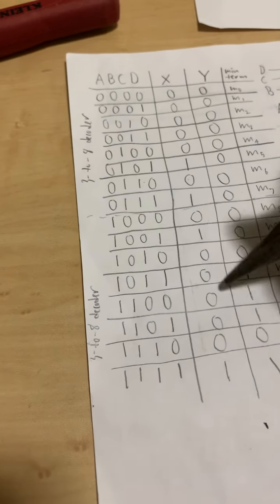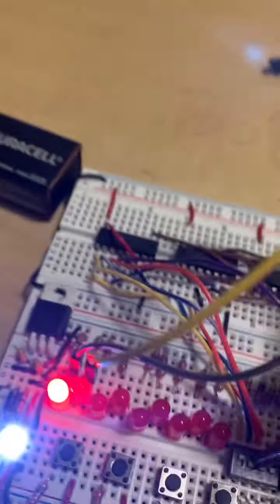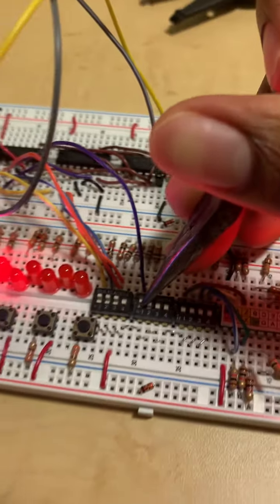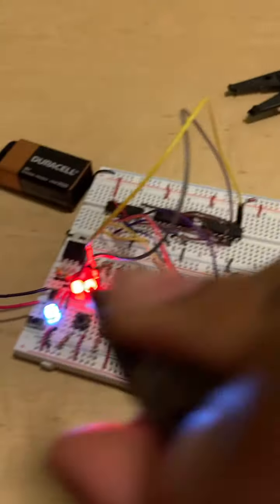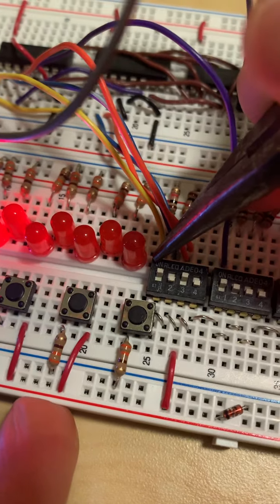Now we will also try to turn on X by turning on all of the inputs. So that'll be D, C, B, and then A is on. And as you can see, X turns on and also Y turns on. So you see both of the lights turning on. So let's turn these off.